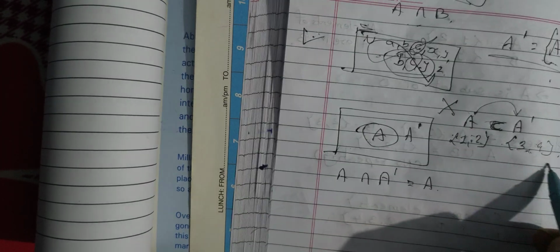Then next is A intersection A dash equals A. If we go with this example, A has 1, 2 and A dash has 3, 4. Intersection means common elements. What is common between them? Nothing. It will give us the empty set. So is the empty set equal to A? No, it is not. This is also wrong.